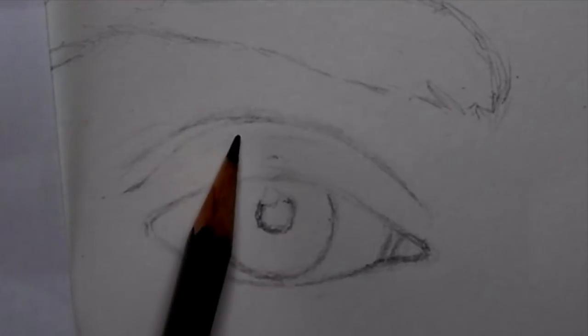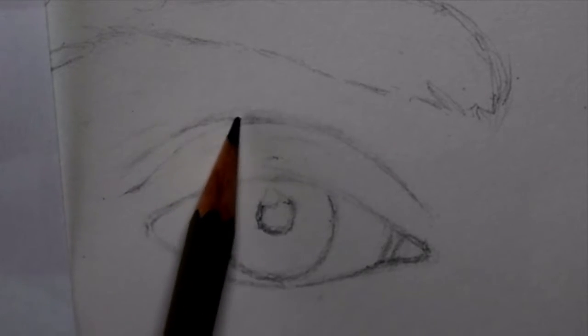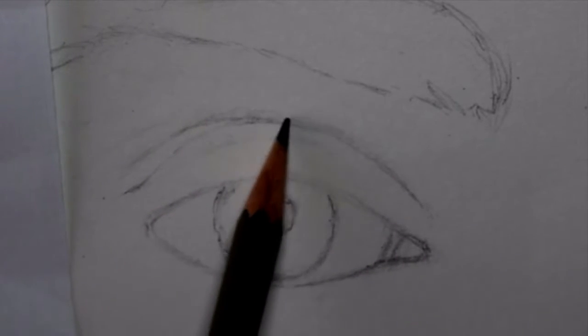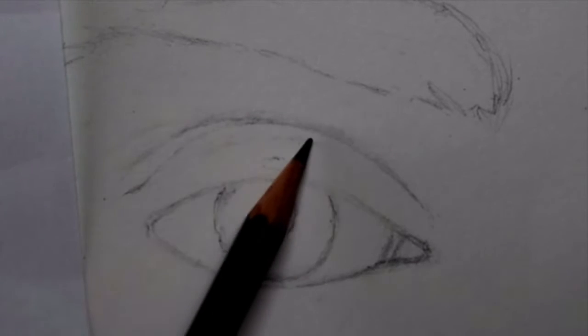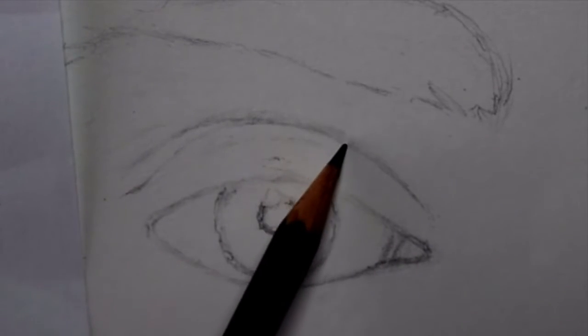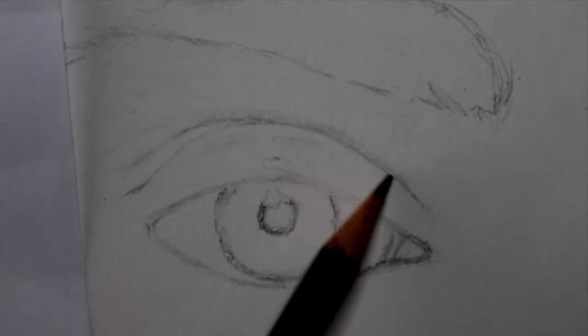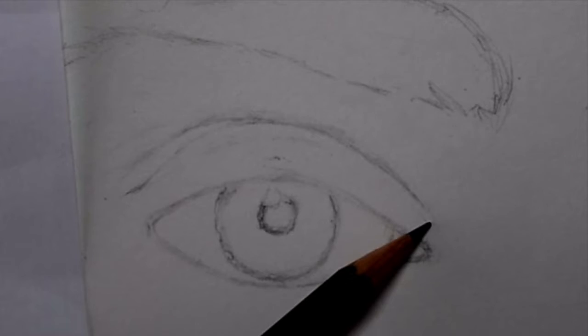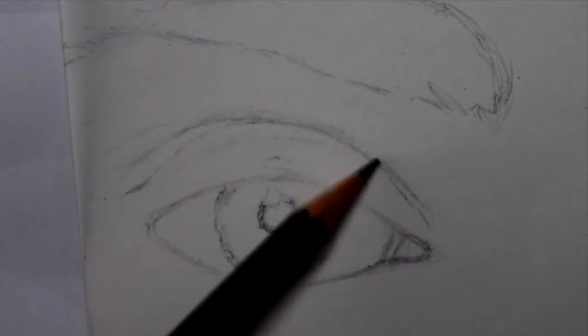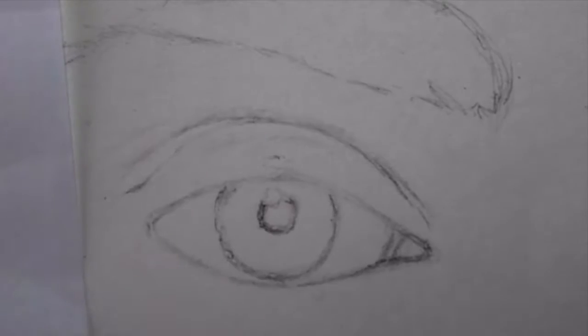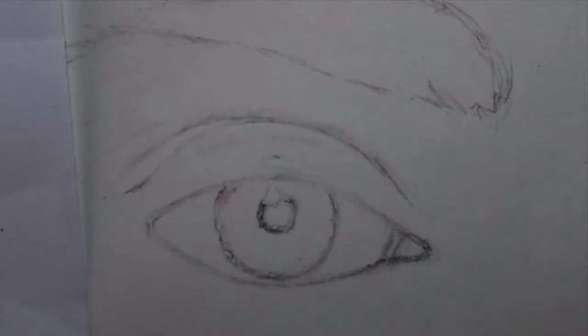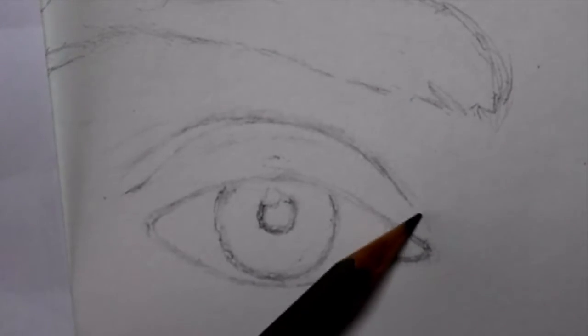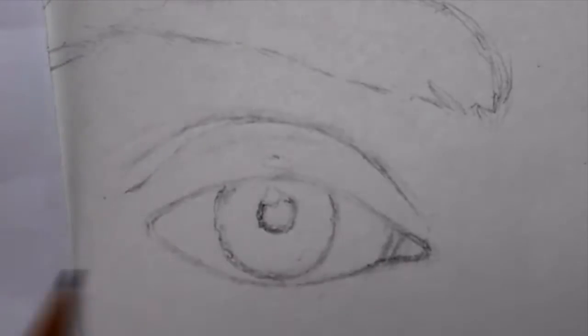You also have a lid crease. This is greatly affected by your weight, your age, your race, different things like that. People who are heavier or older tend to have a crease that is a little bit lower, and it's because the upper eyelid kind of pushes down on it, and so you end up with a crease that's a little bit lower, a little bit closer to the top edge of the eye.